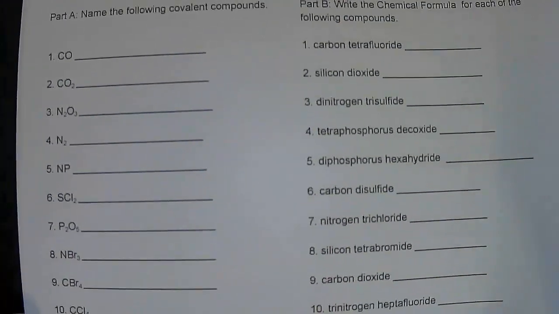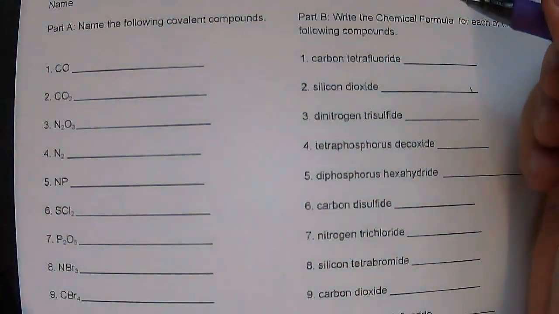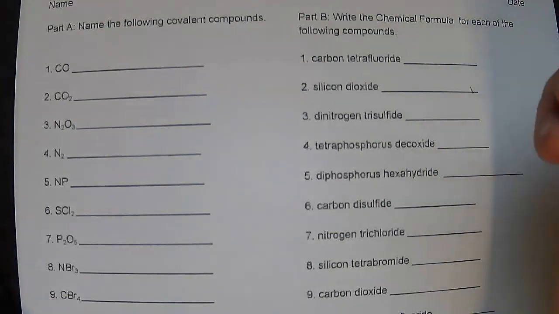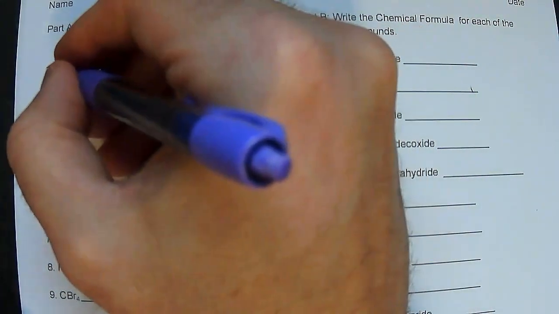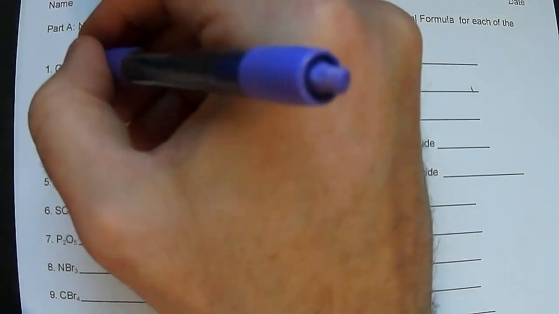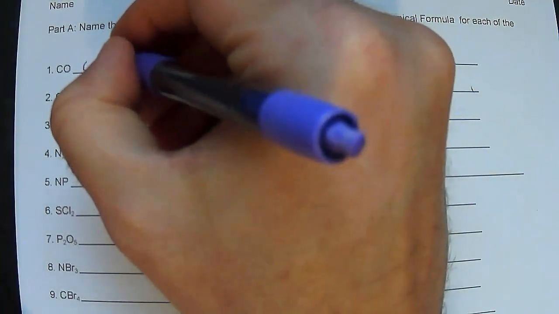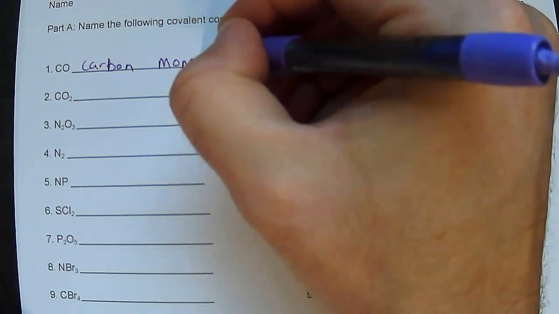Remember for covalent, it's prefix element, prefix root-ide, and you don't need to use the prefix on the first element if it's a 1. So this is a 1 here, so we don't do monocarbon. We're going to do carbon, and then monoxide.